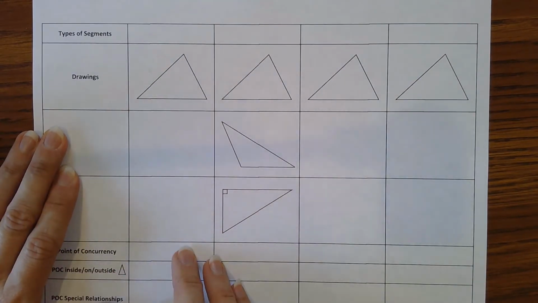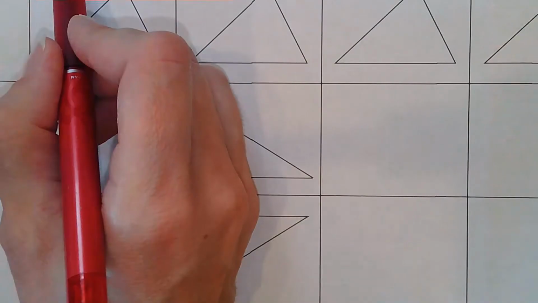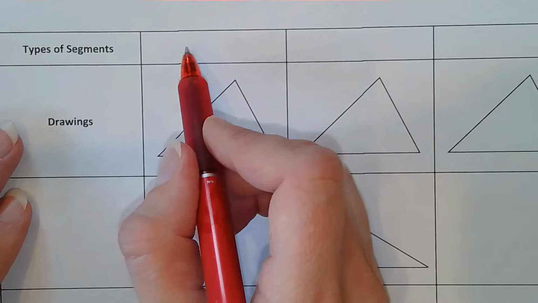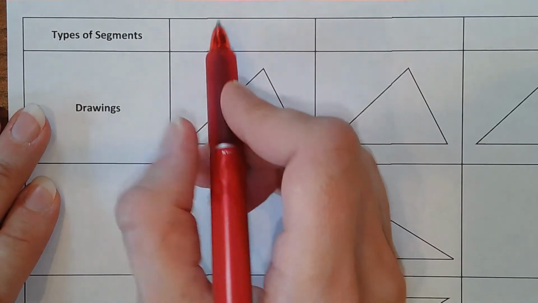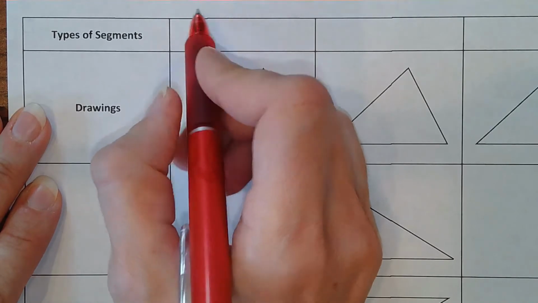All right, so first thing that I want you to do is in this top spot right here, let's move this down, the types of segments. This first segment that we're going to look at is a perpendicular bisector. So let's write that here.